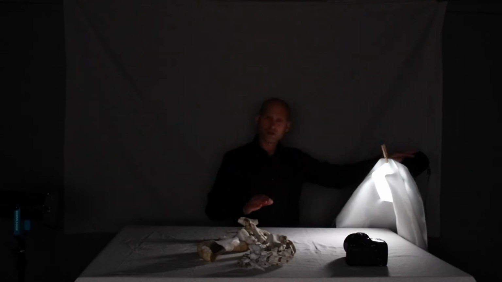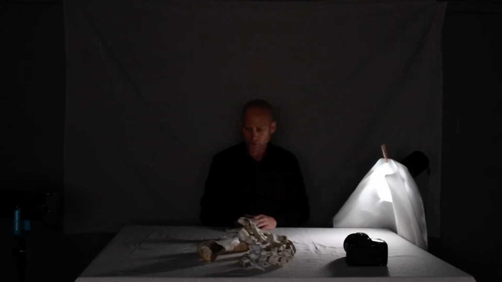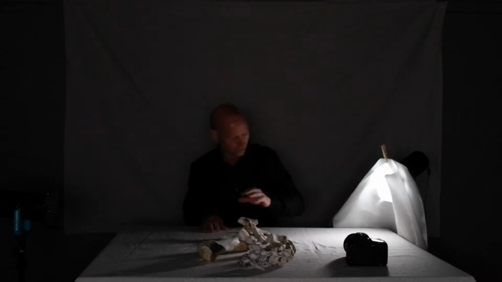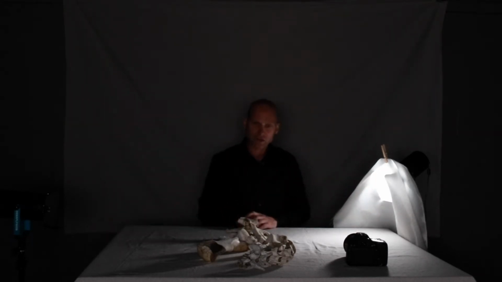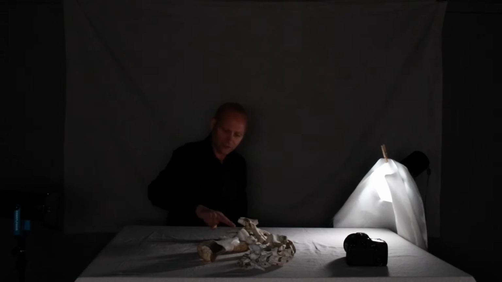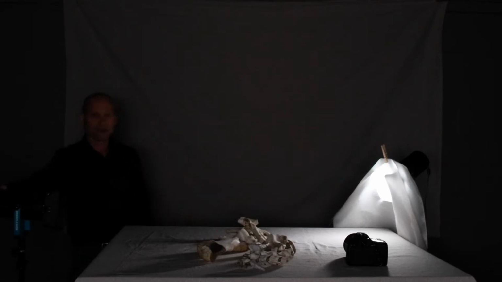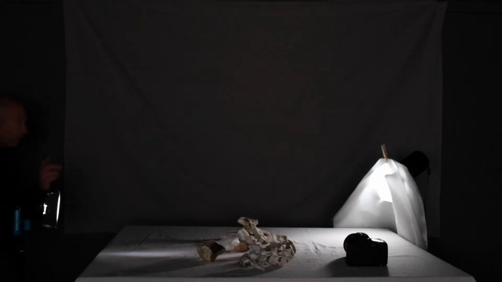I started off here with the key light. It is set to give me a short lighting scenario on these bones here. I've also diffused it so that the shadows would not be quite so hard. At the same time, I decided to decrease the density of the shadows over here by adding a very light fill light on the other side at a 1:10 ratio.